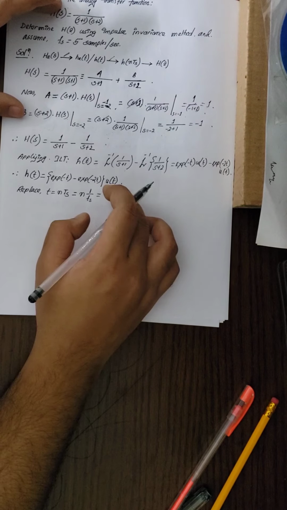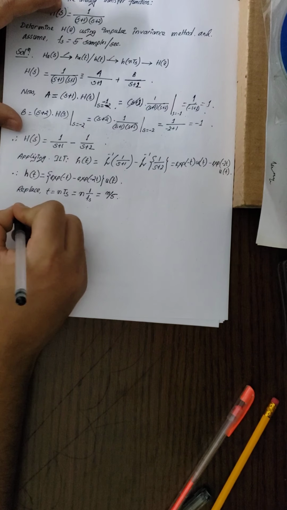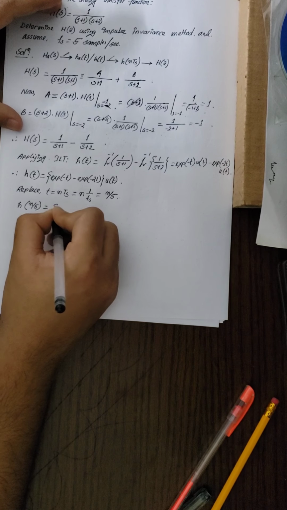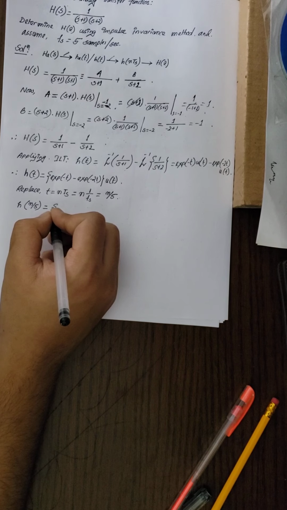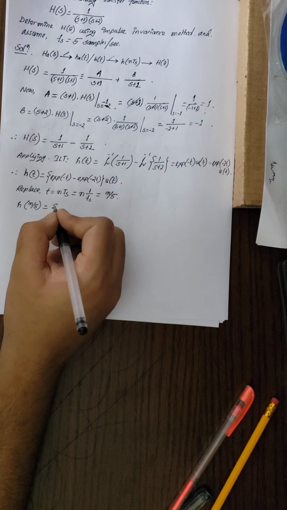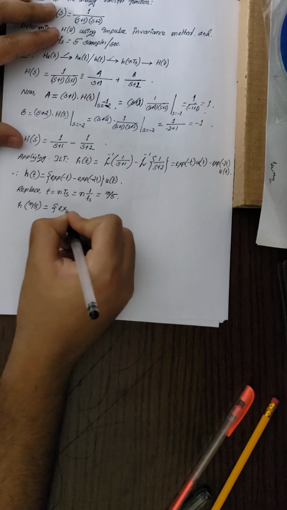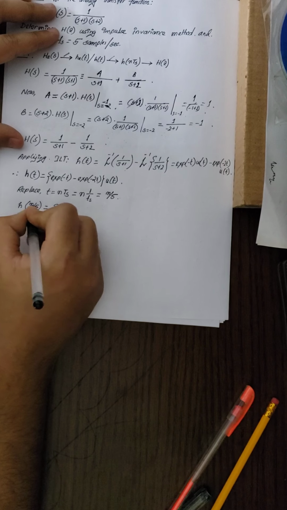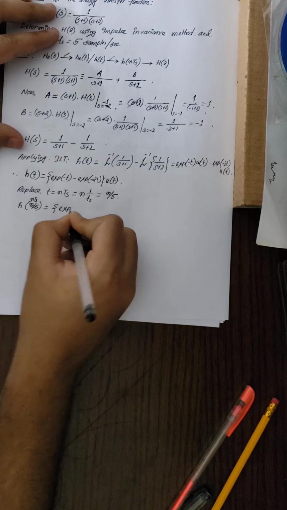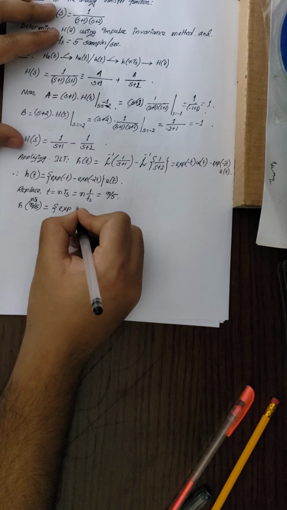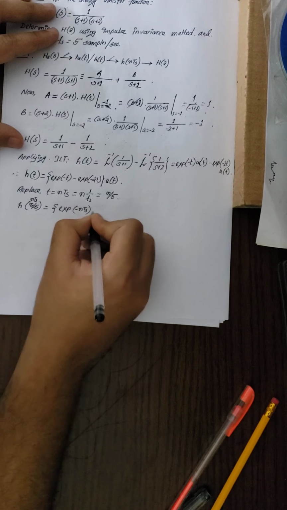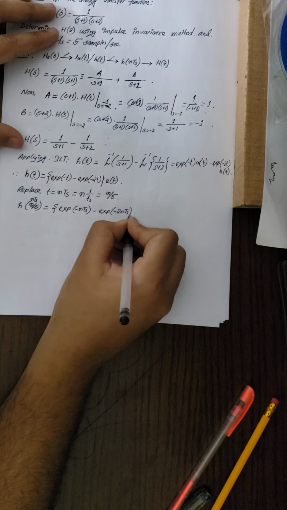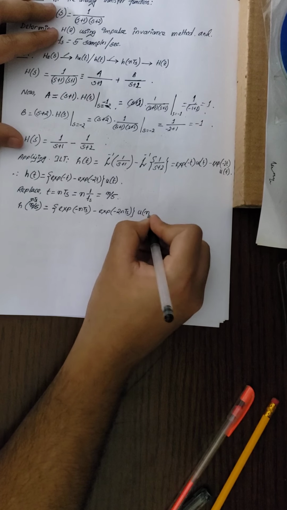So plug in this value in the expression of h of t, so h of n by 5 is equal to, okay, first of all let me keep it as nTs, so this would be e raised to minus nTs minus e raised to minus 2nTs, u of nTs.